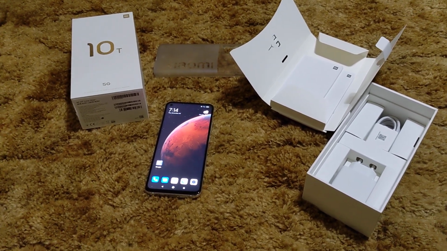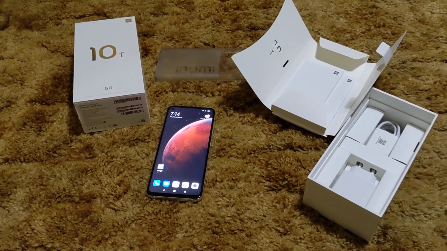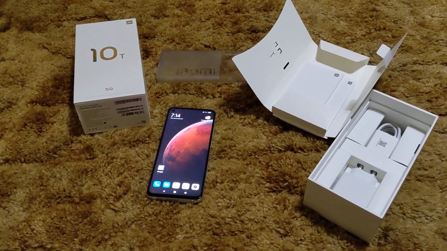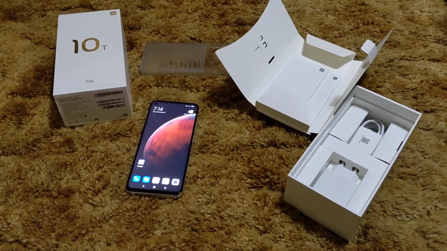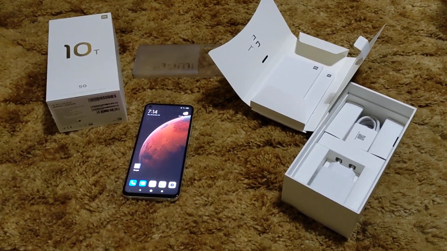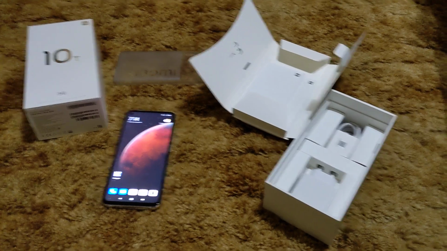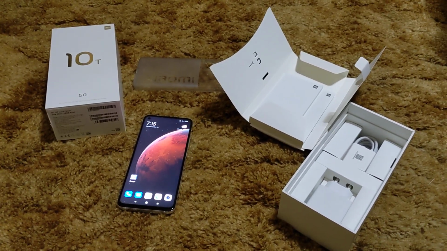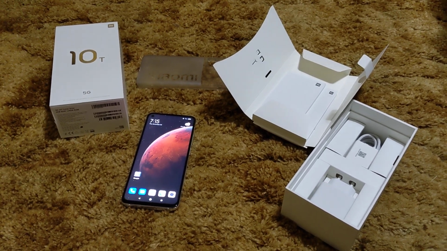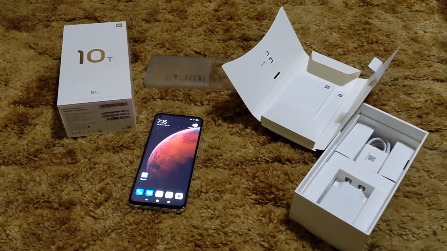But they swapped the Snapdragon 865 for the Dimensity 1000 Plus, which a lot of people kind of turned their nose up at. But as I demonstrated in my video, the processor was just as good. But for those that still want the Snapdragon 865 with the higher refresh rate, here you go.